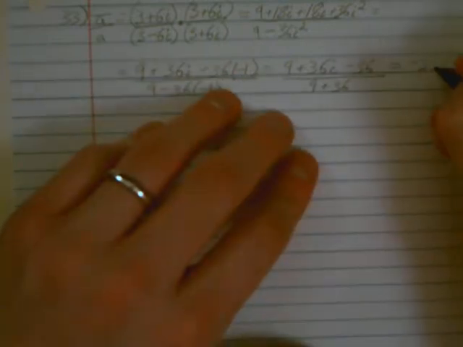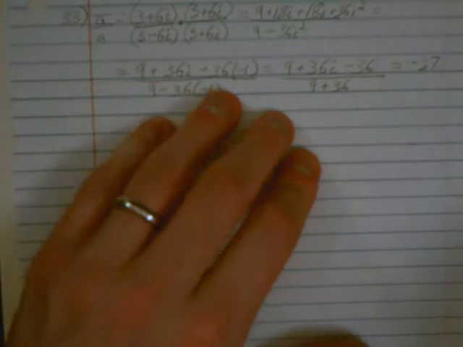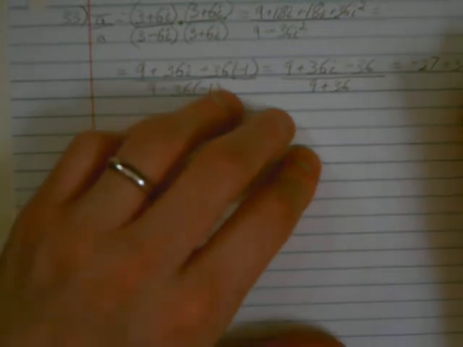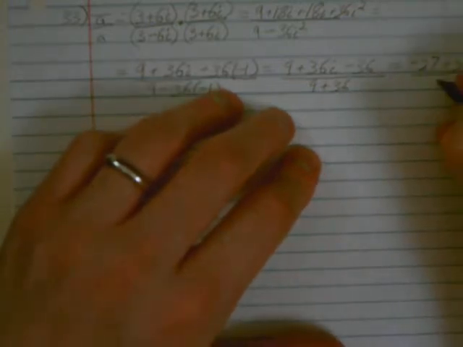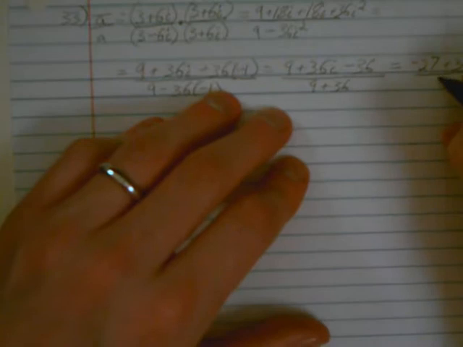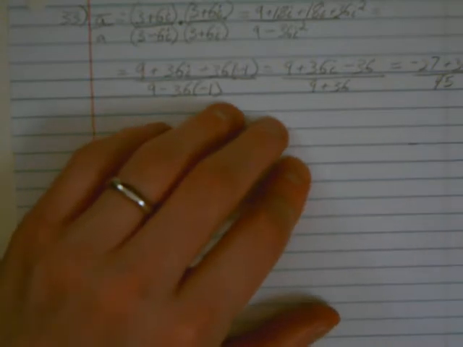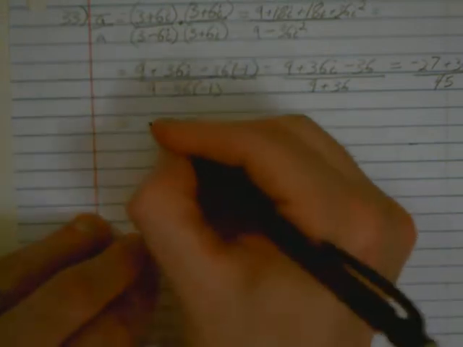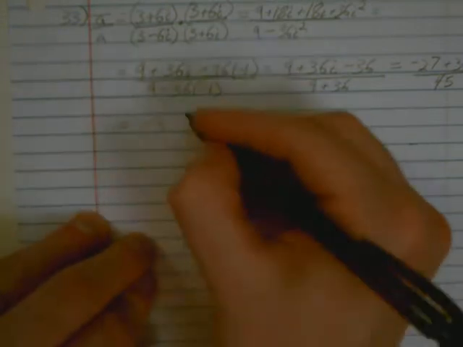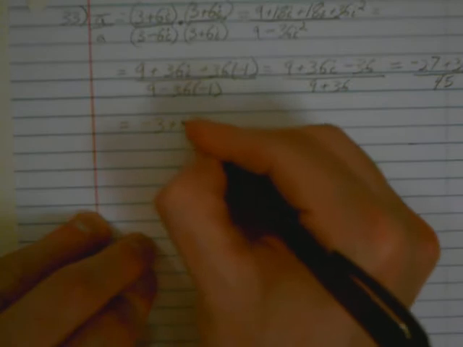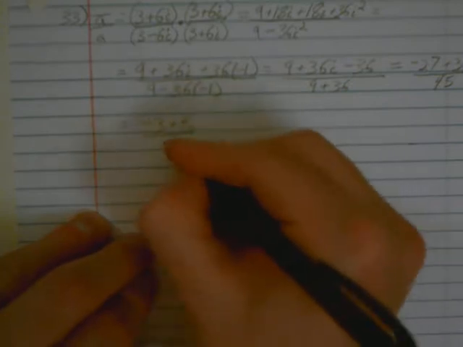When I go ahead and subtract that, let's see, that gives me -27 plus 36i, and 9 plus 36, that's 45. Now, each one of these is divisible by 9, so after I do that, I'm going to get my final answer of -3 plus 4i, all divisible by 5.